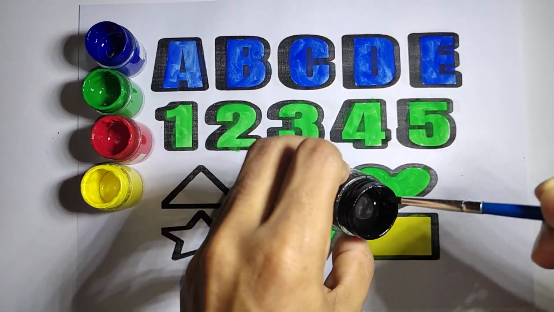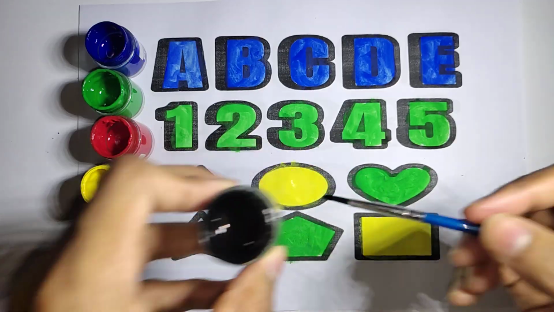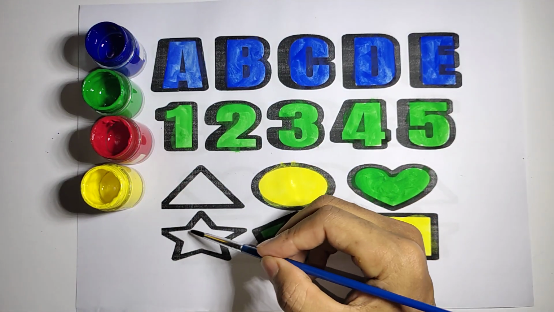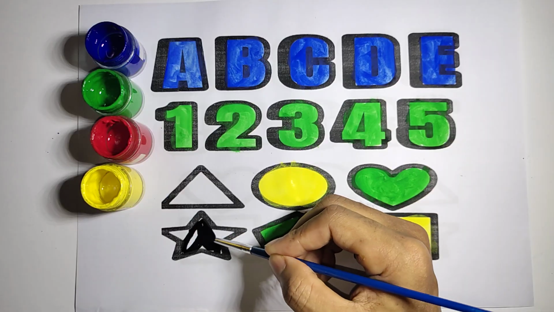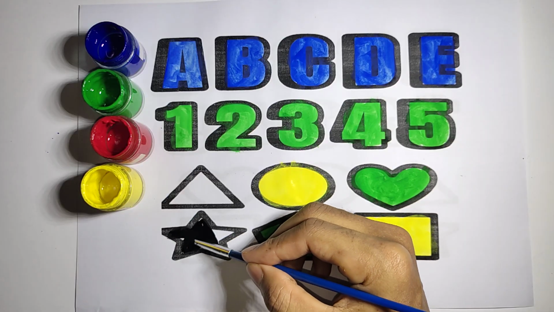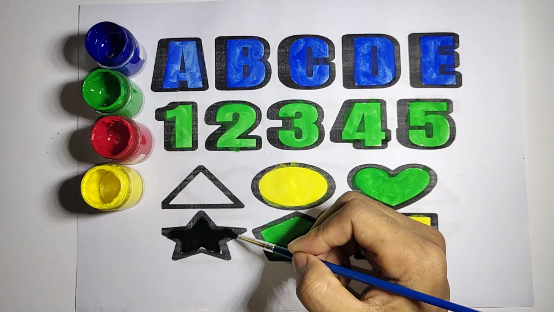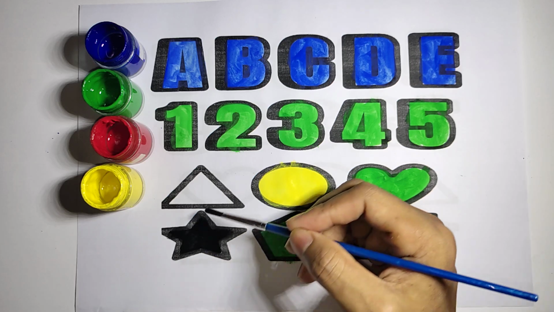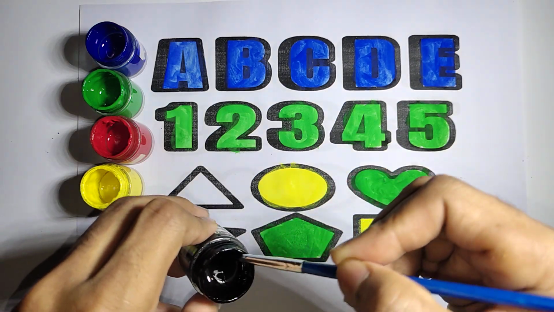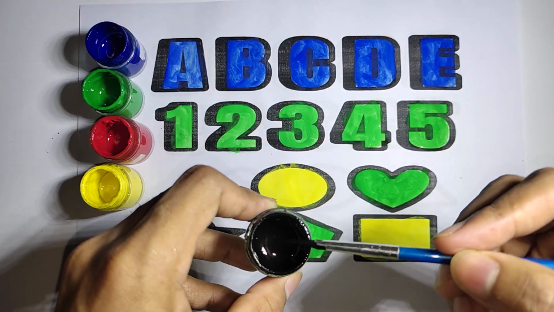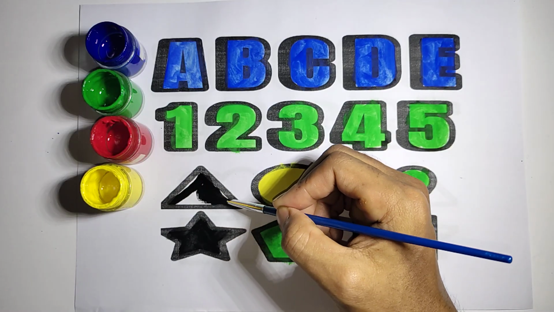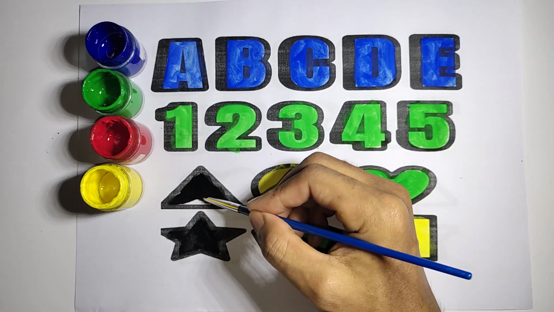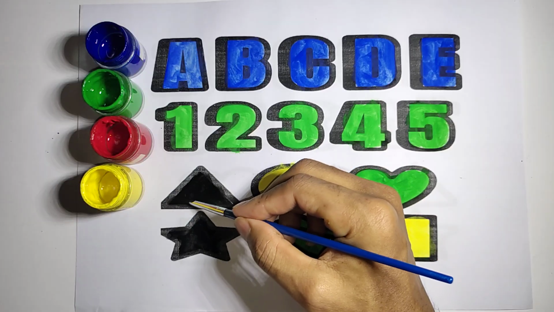Now we use black color. The next one is triangle. We again use black color. The shape of triangle.